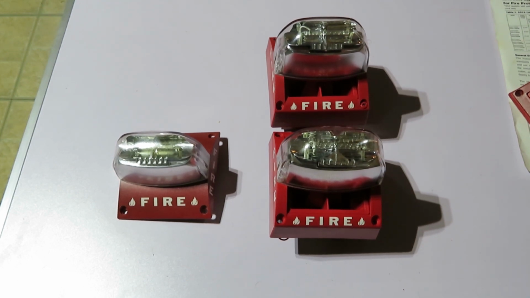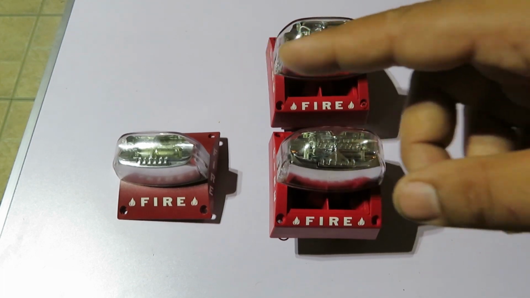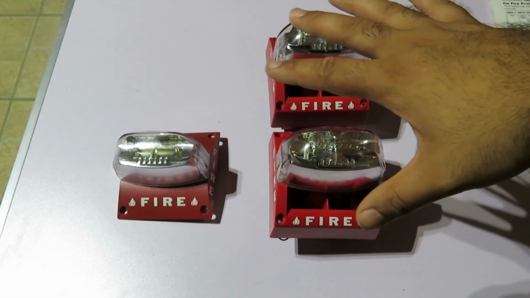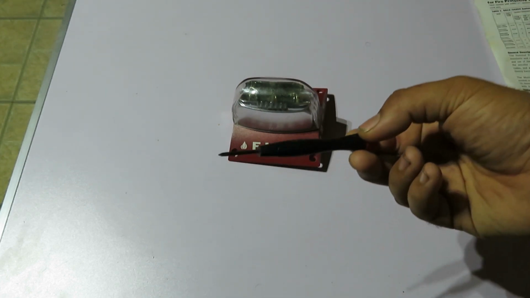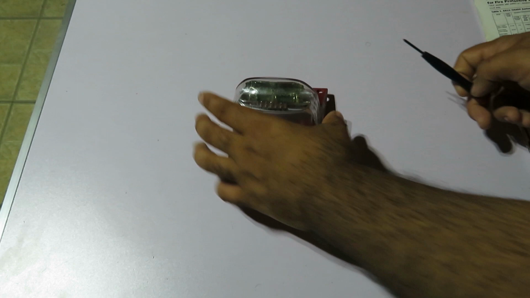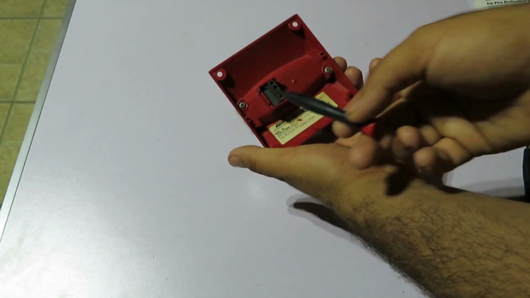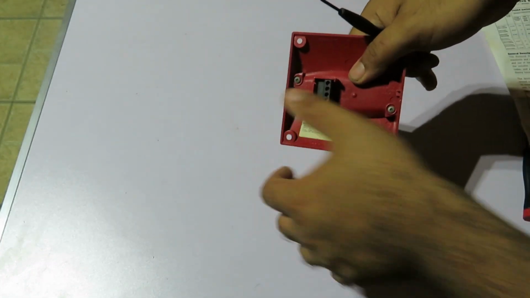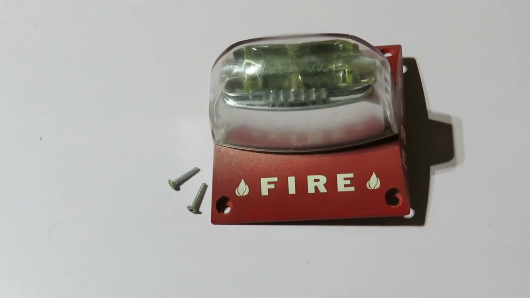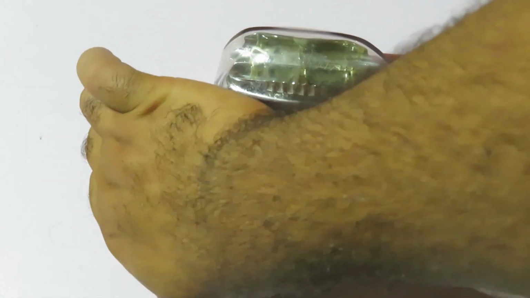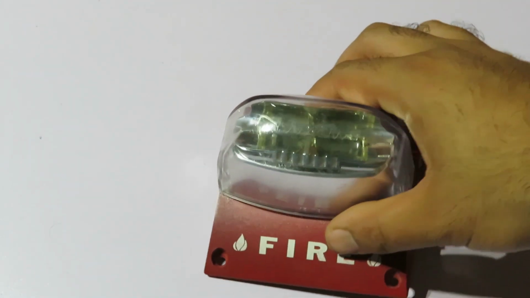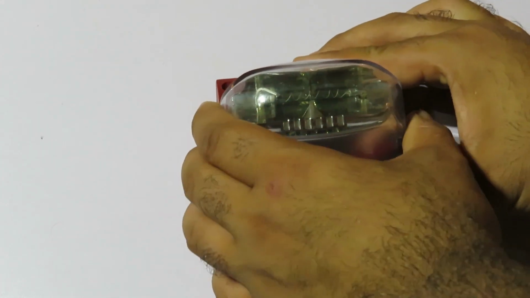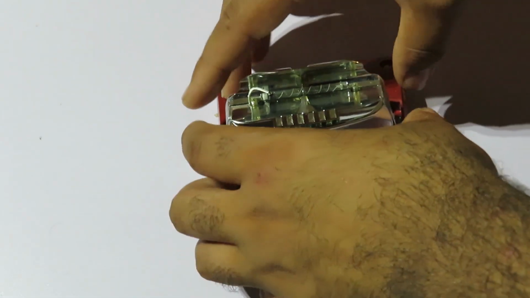So let's get started. First of all, we're going to get started with the simple one. So we're going to move these two devices out of the way. For this, you need at least a small Phillips screwdriver so you can access the back of the device pretty easily. So what you need to do is remove these two screws. After you remove the two screws, you want to put them to the side and save them somewhere. After that, you're going to hold the top of the device, pull up the clear lens cover, followed by the reflector.